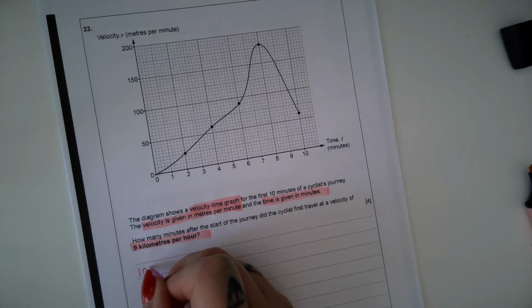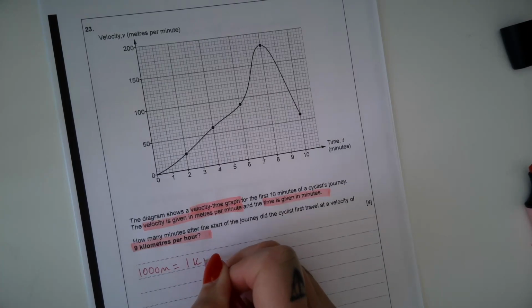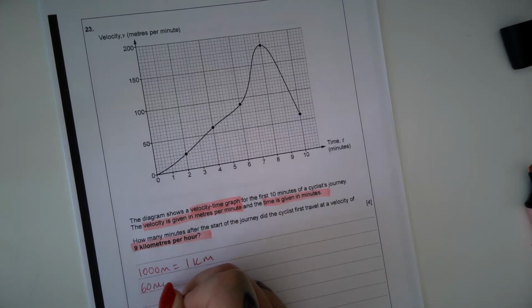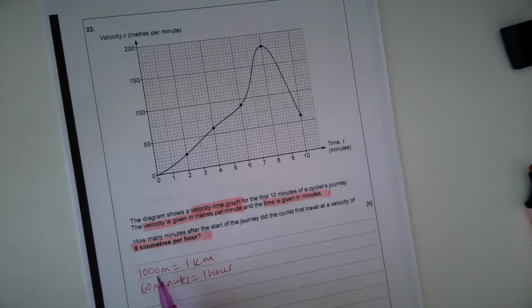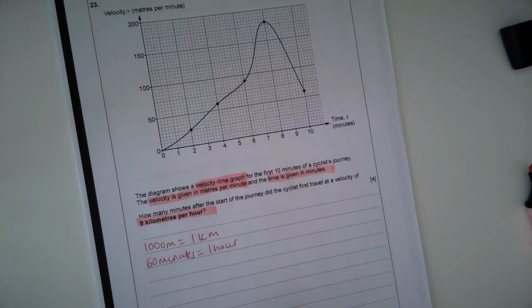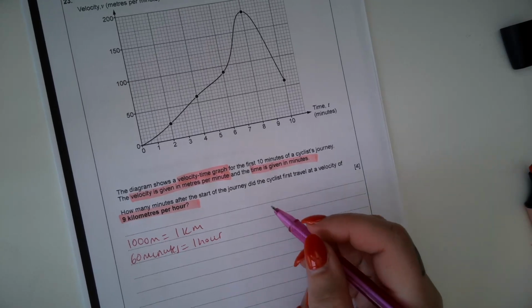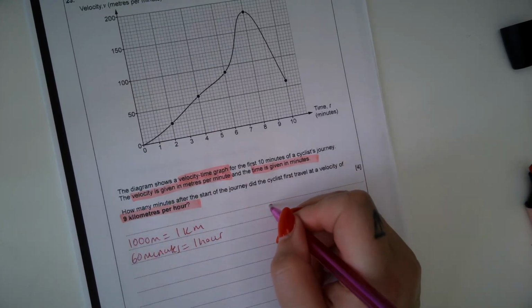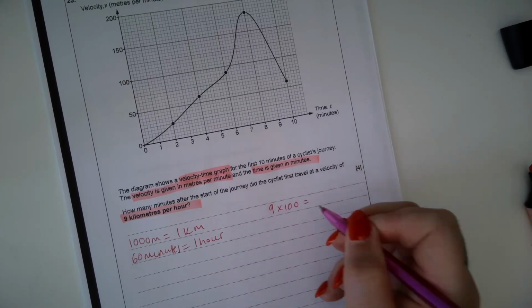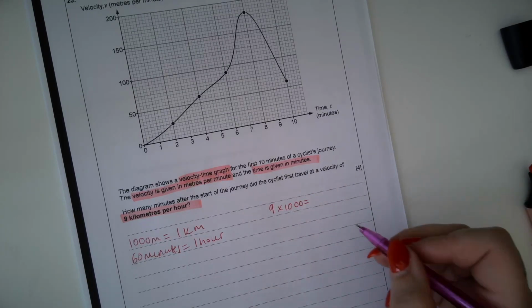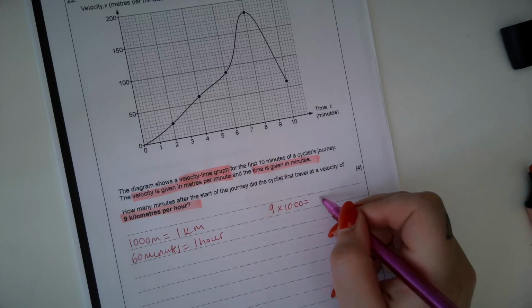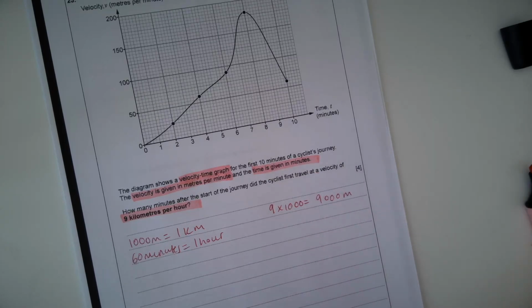Okay, so there are 1,000 meters in 1 kilometer and there are 60 minutes in 1 hour. So I've just popped my conversion comparison for meters and kilometers and minutes and hours there just to remind myself. So the first thing I'm going to do, I'm going to start with this 9 kilometers per hour. I'm going to times it by 1,000 because I want to convert it into meters because I want to be working with meters. So 9,000 meters.